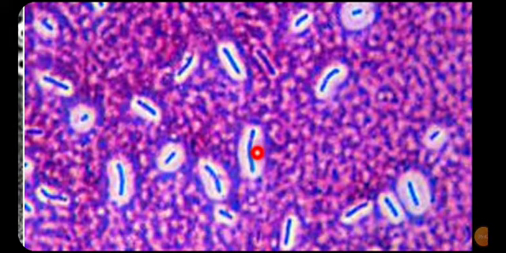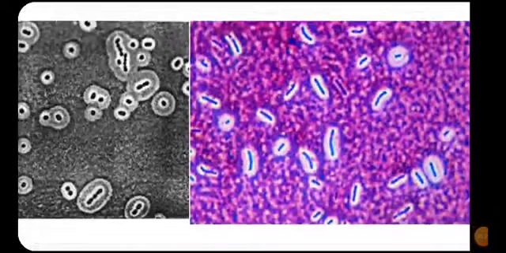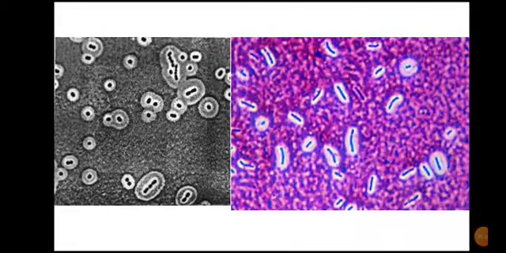In this case the capsule is not stained, and that is why it is called negative staining for the demonstration of the capsule. This method is Maneval's technique for the demonstration of the bacterial capsule, which you must have learned during your practicals.